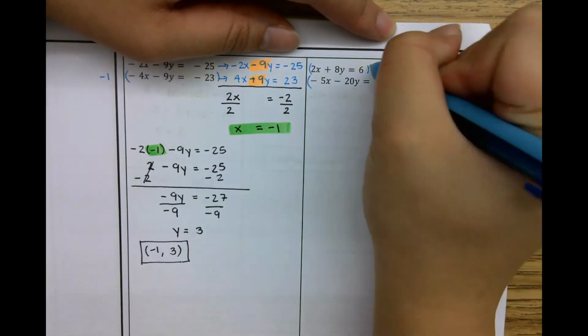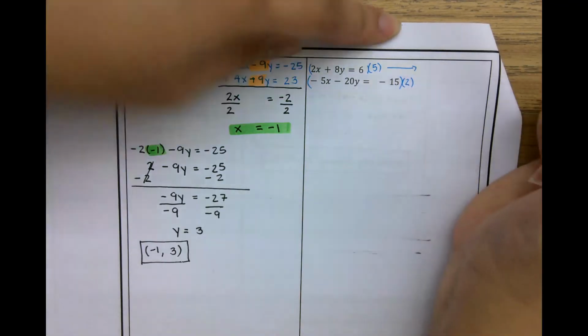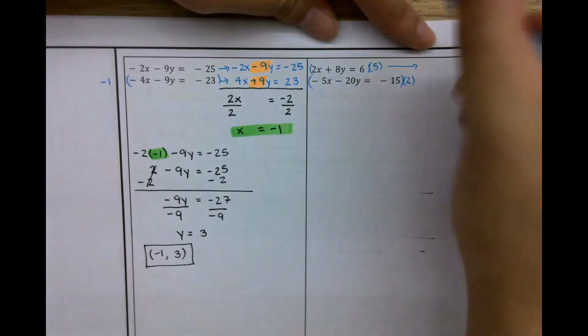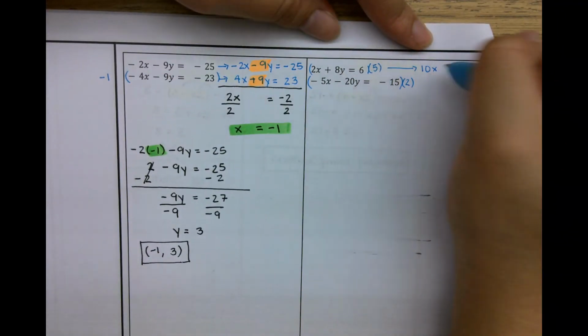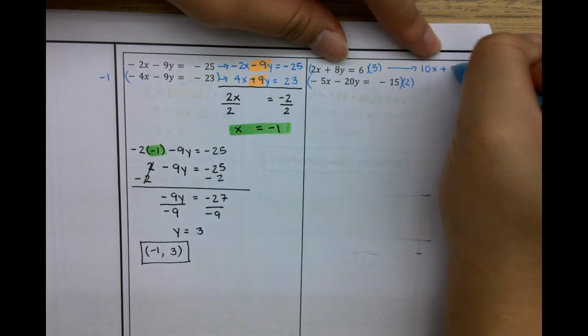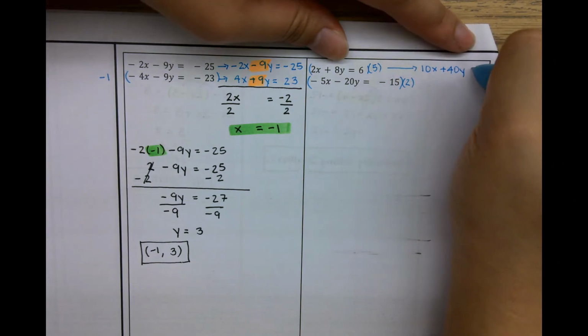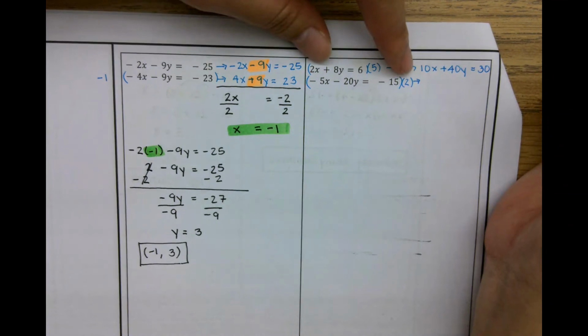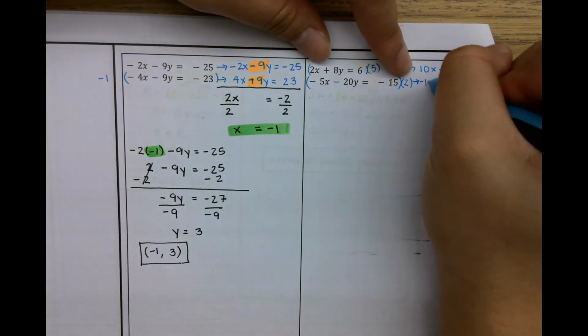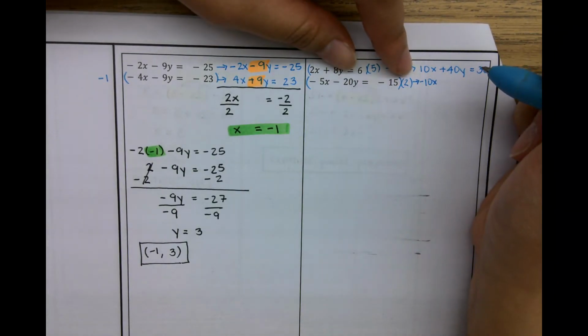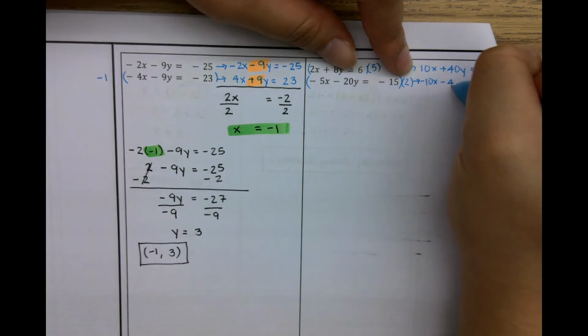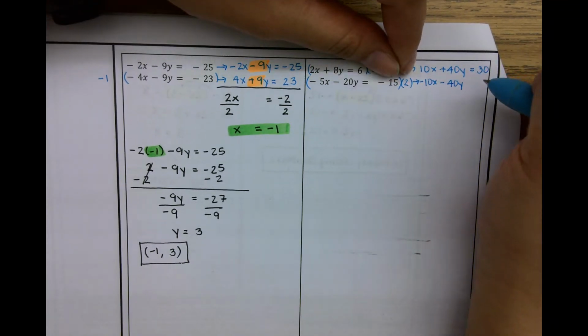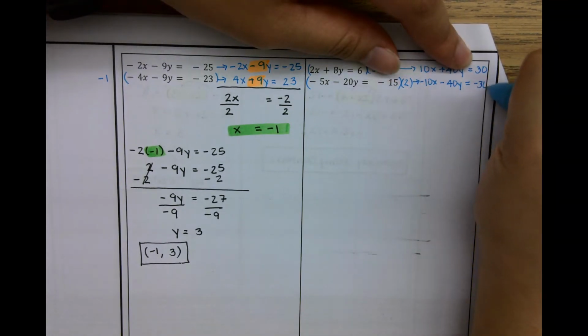Okay, so multiply. Right. So on top, 2 times 5 will give me 10x. 8 times 5 will give me 40y. And then 6 times 5 will give me 30. On the bottom, negative 5 times 2 is a negative 10x. Negative 20 times 2 will give me a negative 40y. And then a negative 15 times a 2 will give me negative 30.